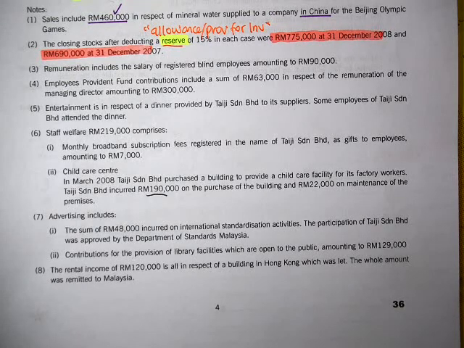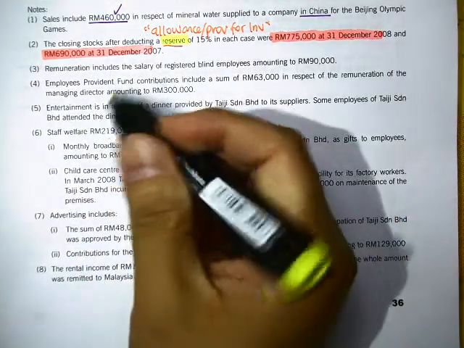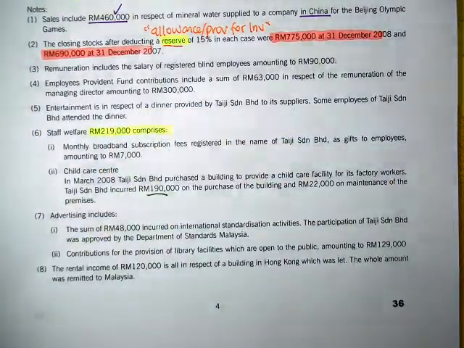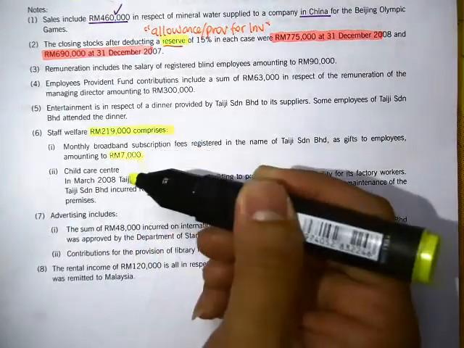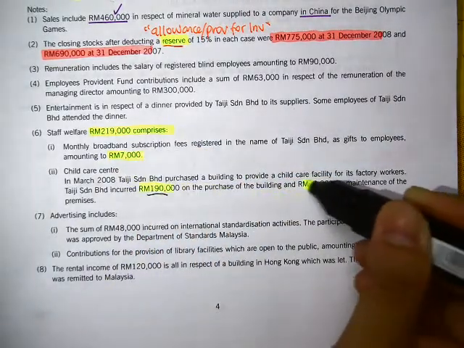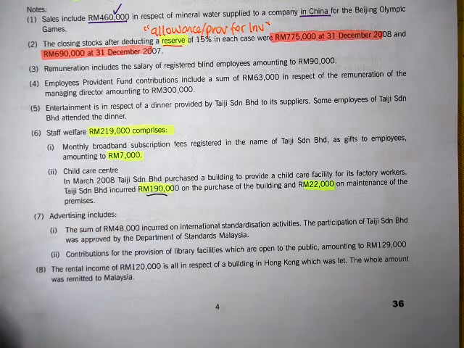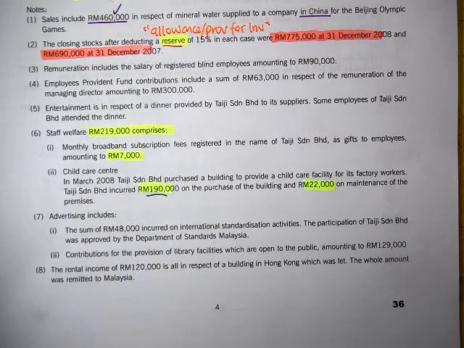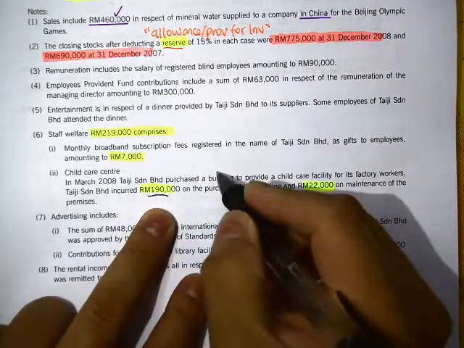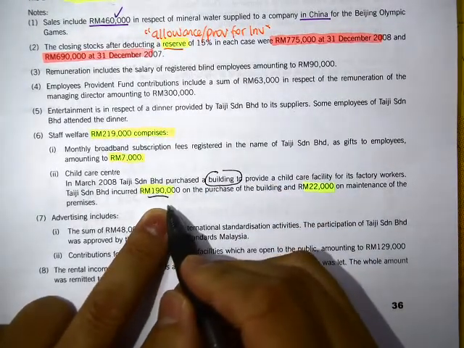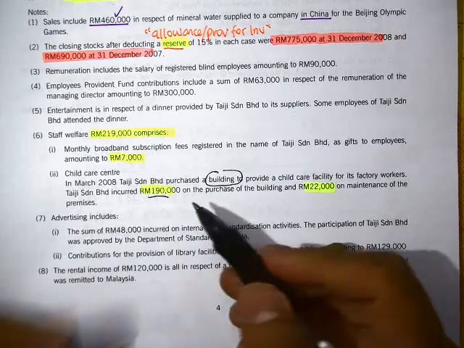You must look at the P&L. The question says 219,000 comprises. That means 219. 219 comprises of what? 7, 190, 22. So is the 190 inside? Yes, I mean in accounts this is ridiculous, right? It's wrong already. Where do you put 190 in the P&L? But in this case, you don't care. You know this is what? Building. So the cost is what? Revenue or capital? Capital. So you must add back, right?